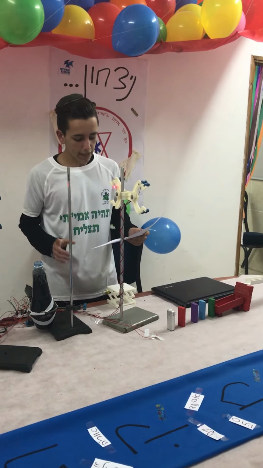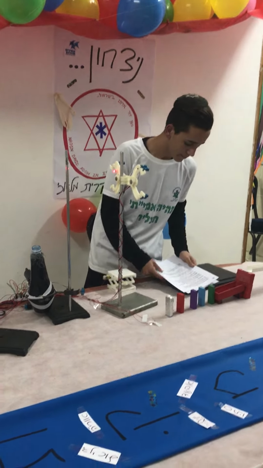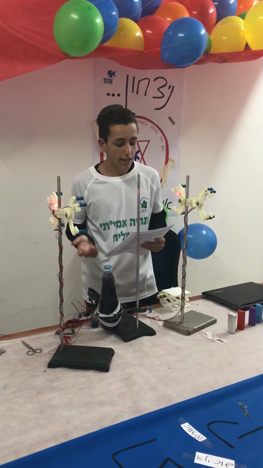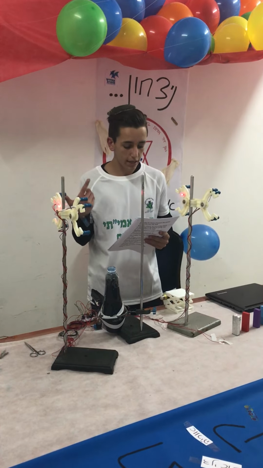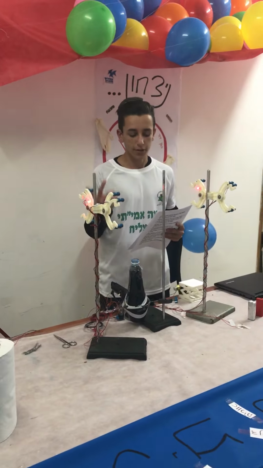Circuit closure makes the electric relay work. The electric relay activates the hair dryer. The hair dryer throws the ball into the air and the ball stays there. Floating is based on the Bernoulli principle.